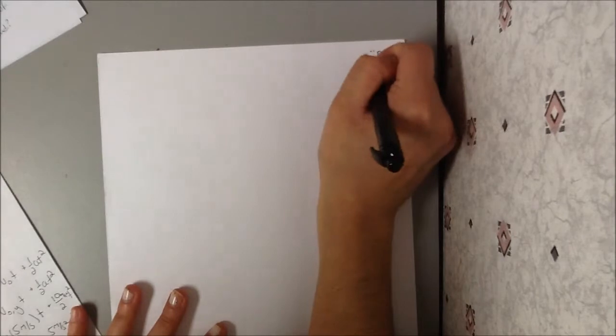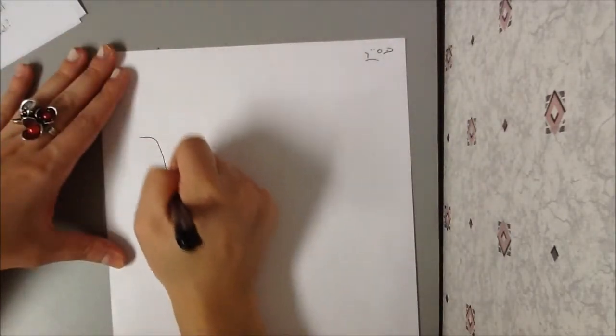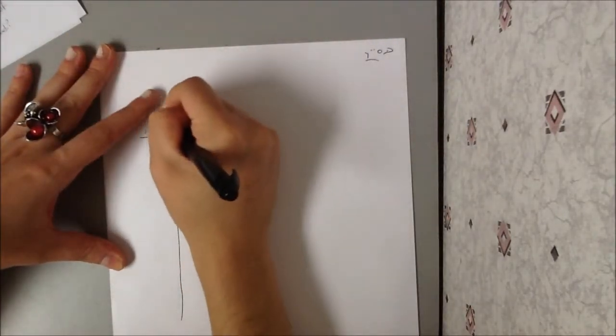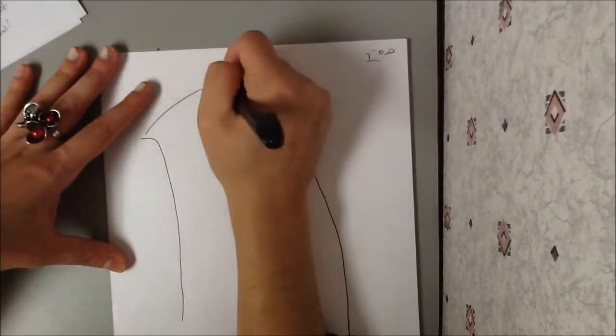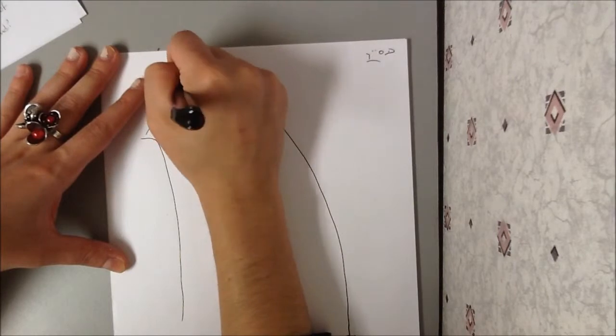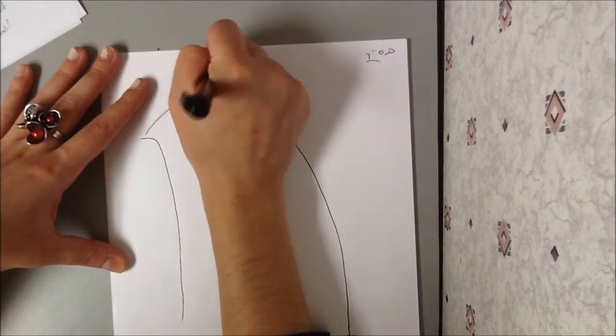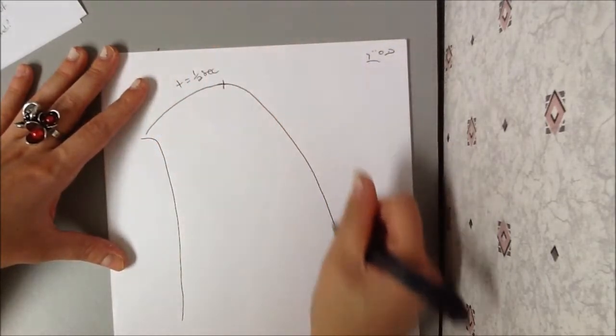How long does it take for the balloon to hit the ground? Now, if we look at this picture again, here's the tower, and here's where it's going. We already know the amount of time that it takes to get here. We just found that, t equals 1/2 second. Now we want to know the time that it takes for it to go from here.